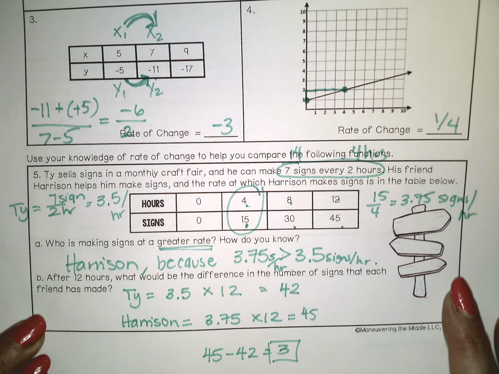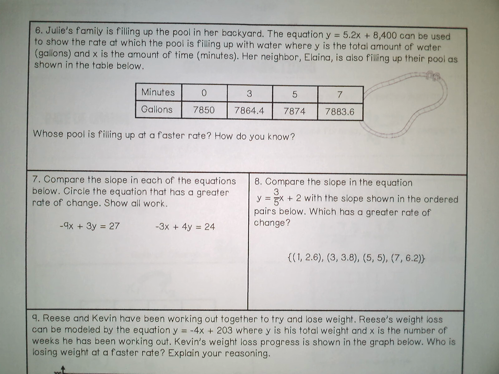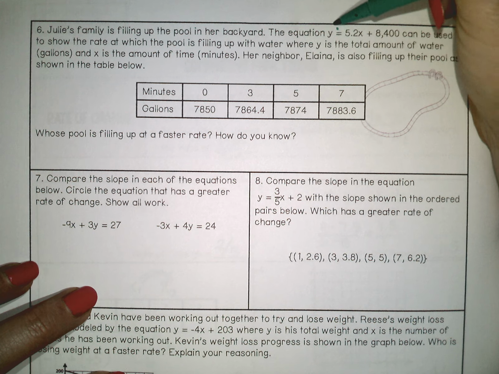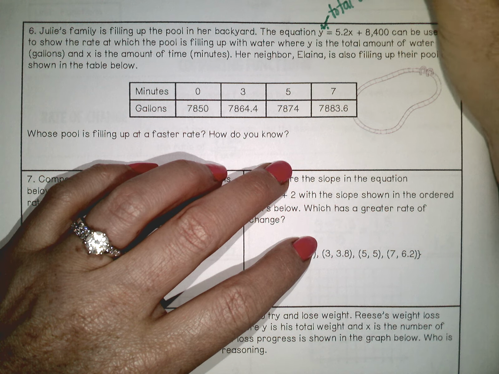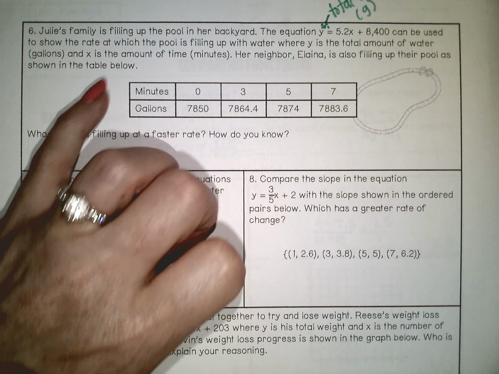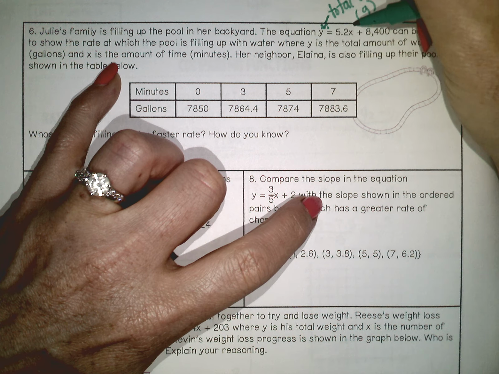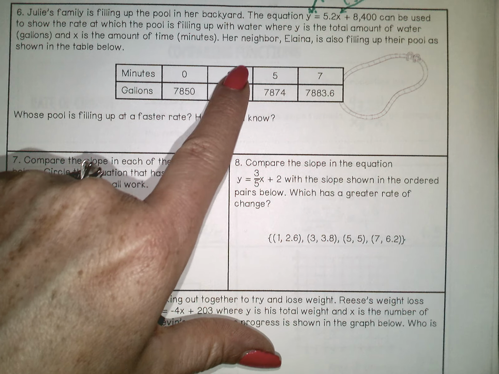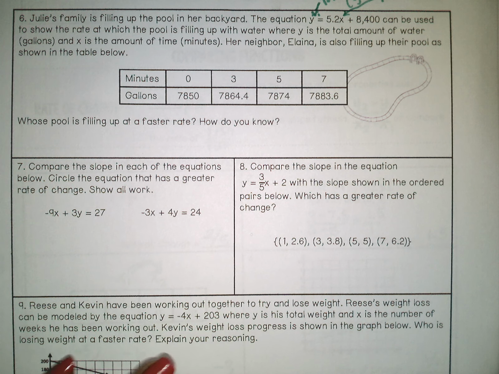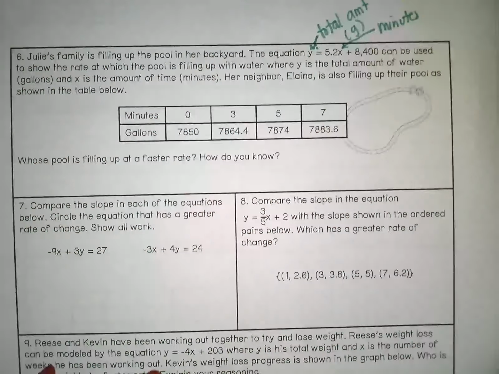Julie's family is filling up the pool in her backyard. The equation y equals 5.2x plus 8,400 can be used to show the rate at which the pool is filling up with water, where y is your total amount of water in gallons, and x is the amount of time in minutes. Okay? Her neighbor, Elena, is also filling up the pool as shown in the table below. So Julie's up here. This is the equation of Julie. Elena is down here in a table.